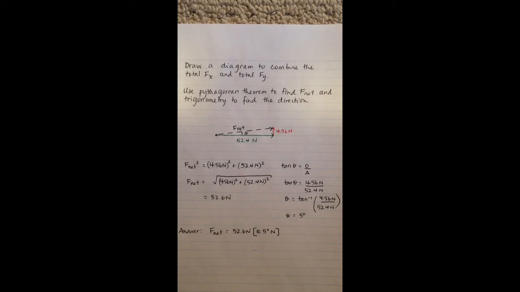So again, here might be a good spot to pause the video, take a look at my solution, and make sure you understand the steps.